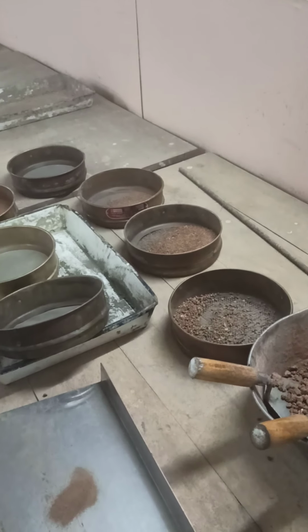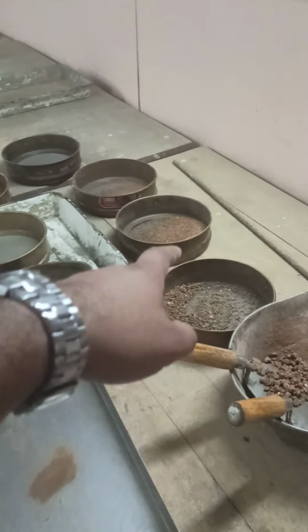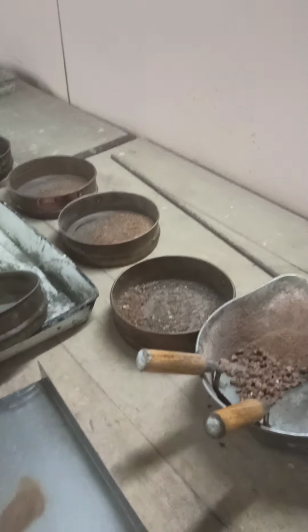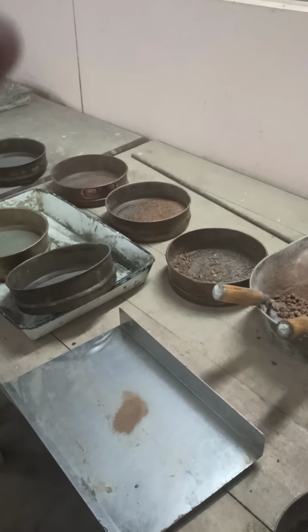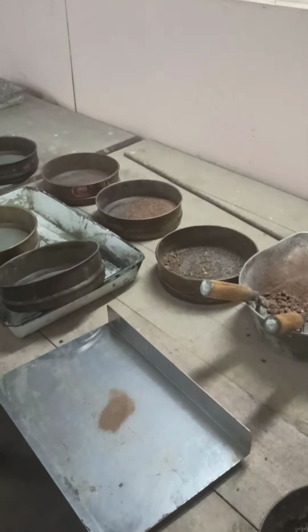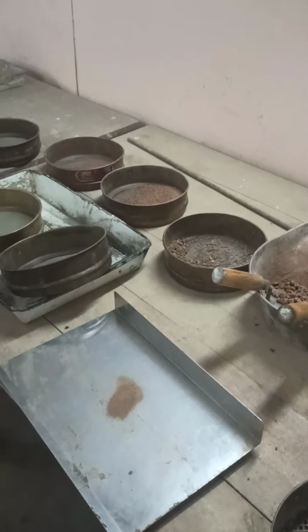Here you can see that we will take out what is retained on each sieve, and we will again take the weight of that particular portion. Once we calculate the weights of each portion, we will put them in a tabulated format.